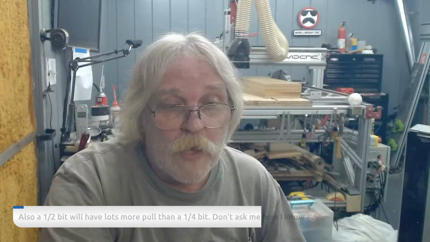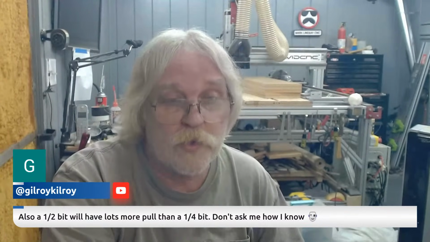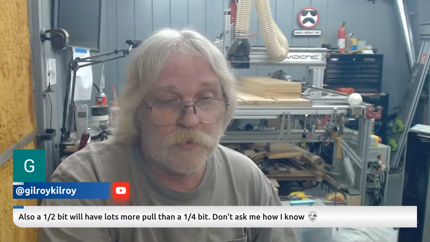3D seemed to leave less of a witness line. Yeah, I have a little palm router with a flush trim bit that I use to clean up tabs. So it just routes it right off. I also have a 1/2 inch bit. A 1/2 inch bit will have lots more pull than a 1/4 inch bit. Don't ask me how I know.